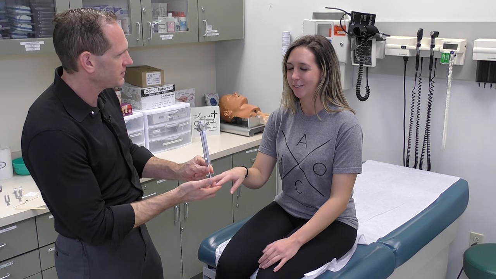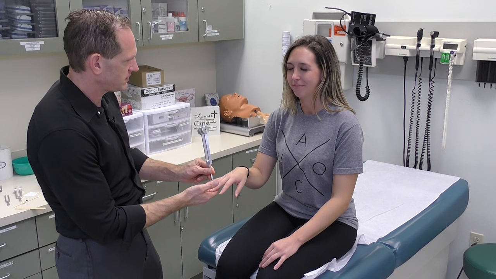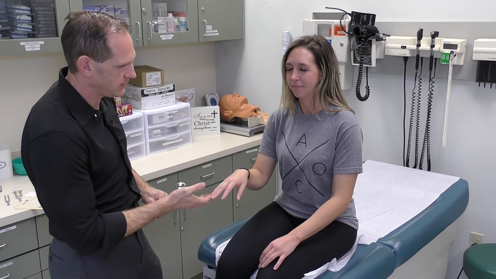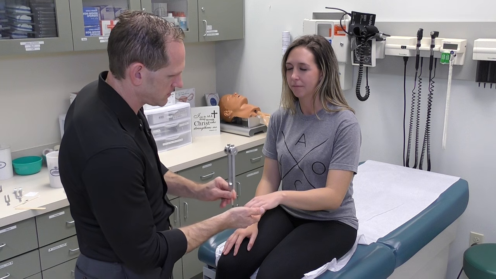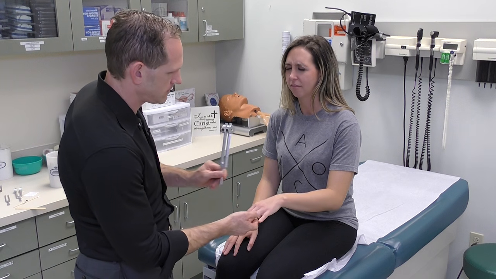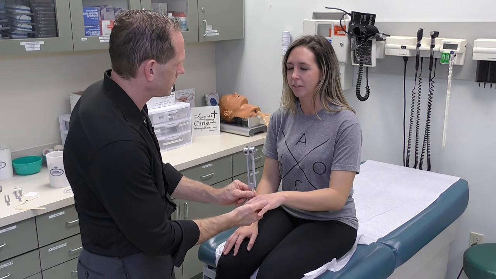What do you feel? I feel it. I feel it. All right. Other hand. I feel it. Nothing. I feel it. Okay. All right. So you've got vibration. So for the spinothalamic tract, we have light touch, we have pain perception, temperature, and then position sense and vibration sense.